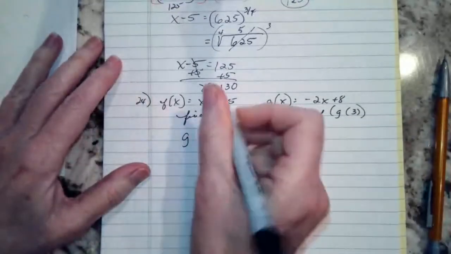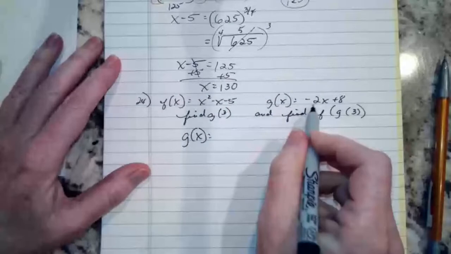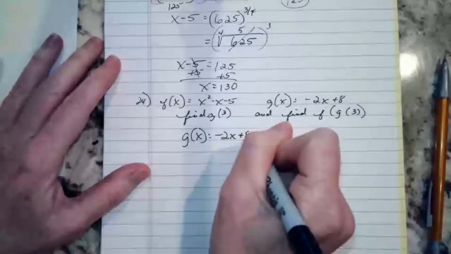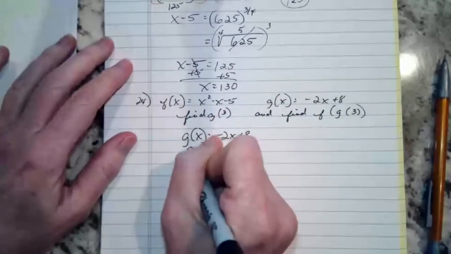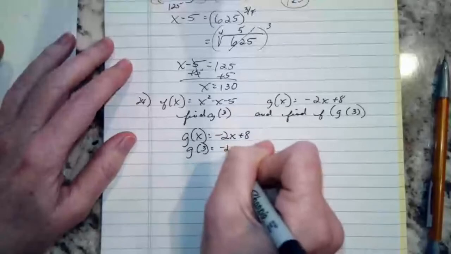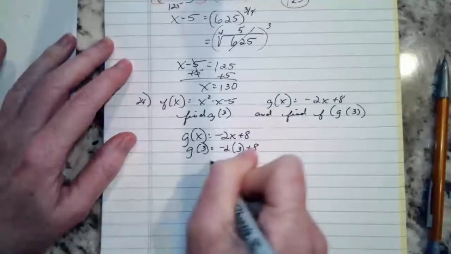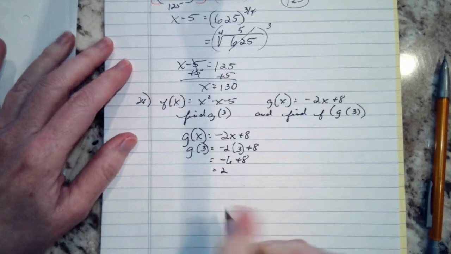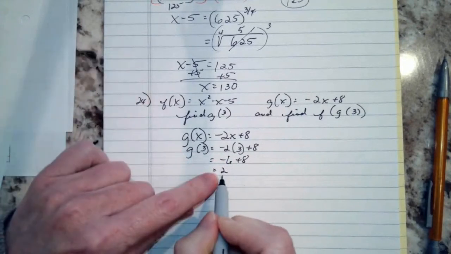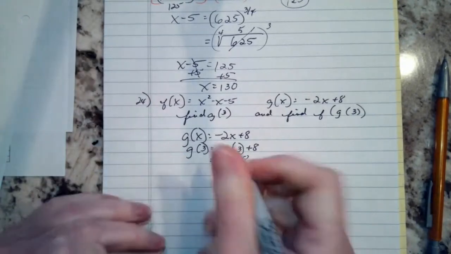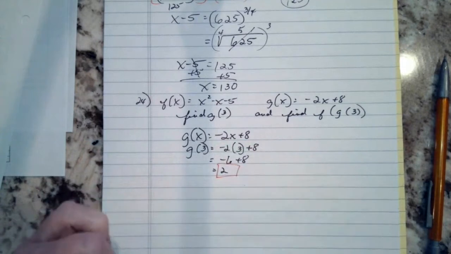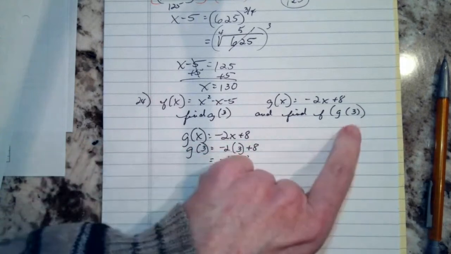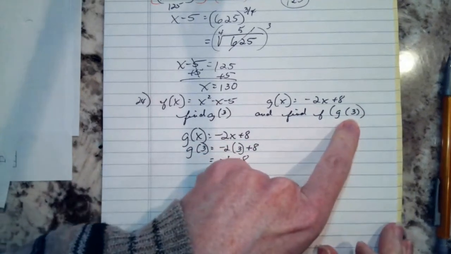Let's do g of 3 first. So g of x is negative 2x plus 8. I want to know g of 3. So negative 2 times 3 plus 8, negative 6 plus 8, I'm getting a 2. So g of 3 is 2. There's my answer. Let me box that up. That's the first answer, but it's crucial because we're going to use it right over here.